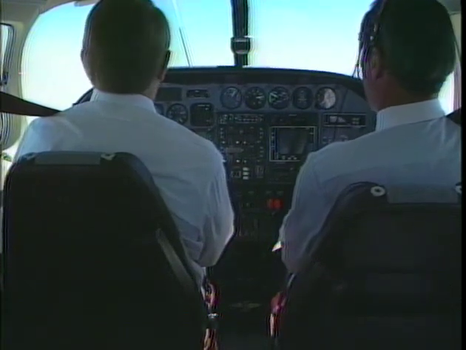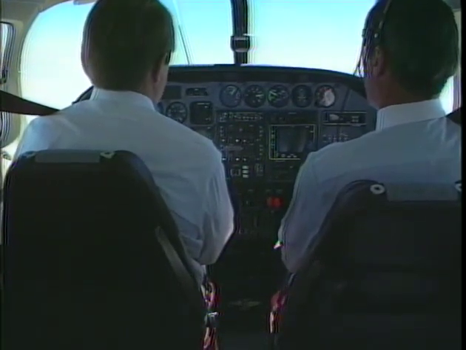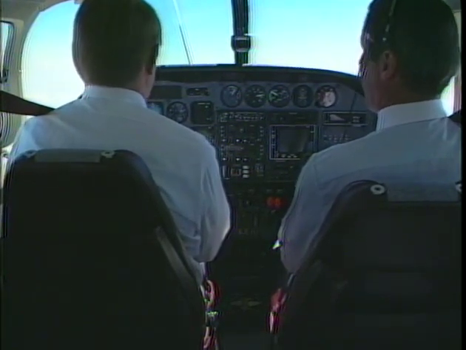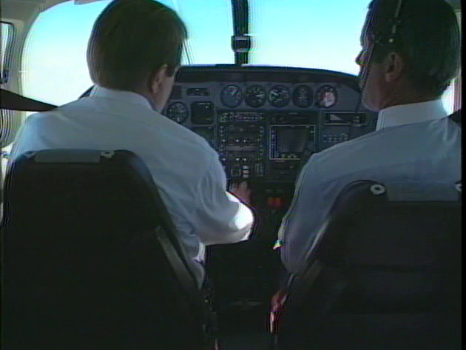To make the transition from a single to a multi-engine airplane, you must have a thorough understanding of the systems, procedures, and limitations found in the pilot's operating handbook.